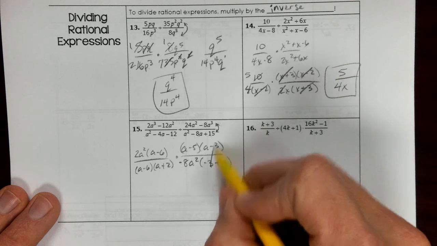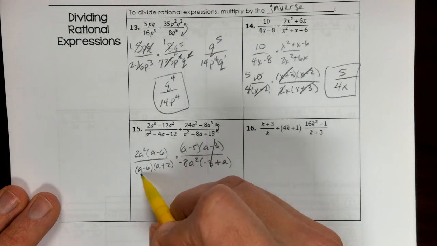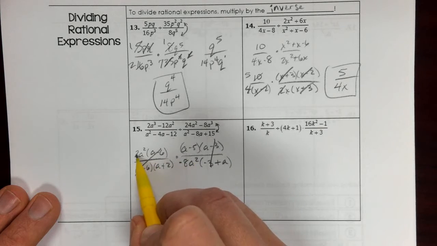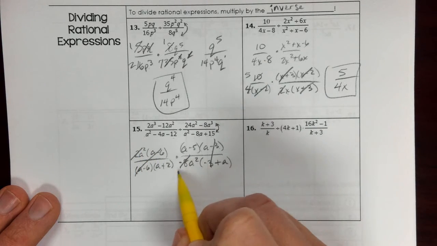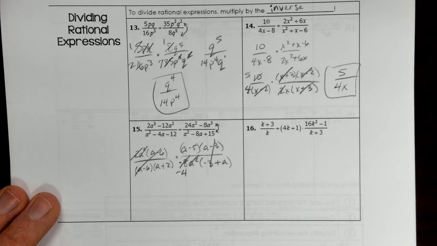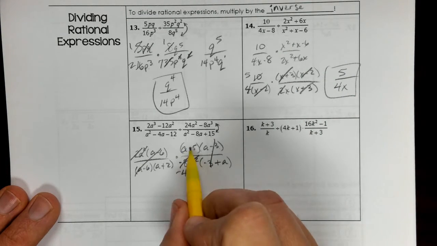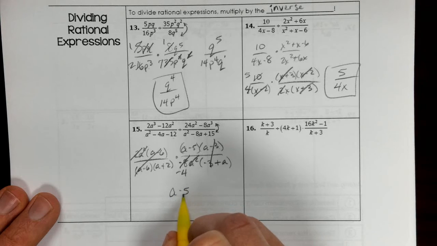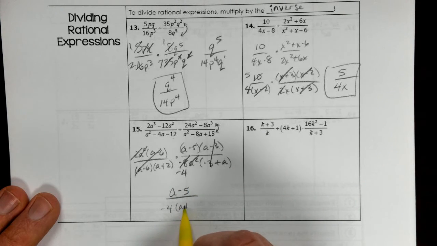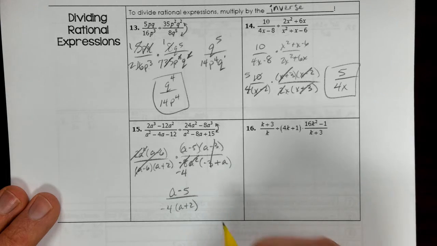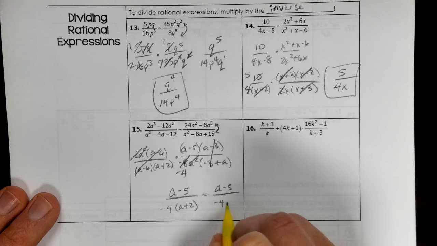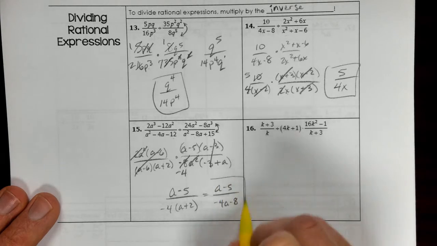So that, bye-bye. A minus 6, a minus 6. See you later. Negative 8 divided by 2. We can cancel those out. That's going to become negative 4. A squared, peace. So on the top, we've got a minus 5. On the bottom, we've got negative 4 times a plus 2. Now you can leave it like that, or you can say this is a minus 5 over negative 4a minus 8. Same thing.